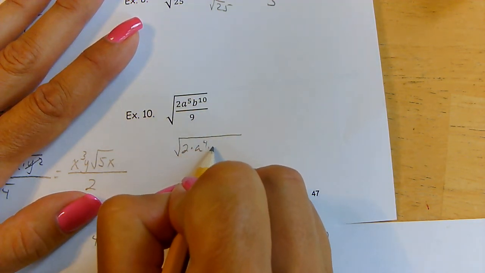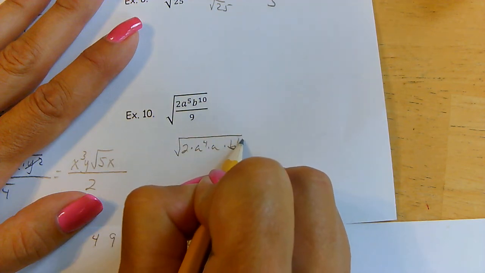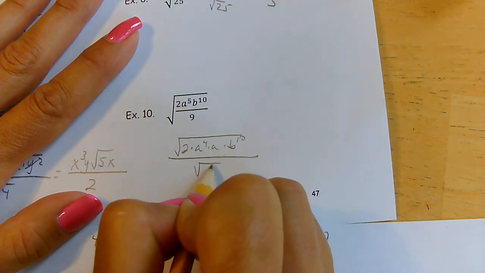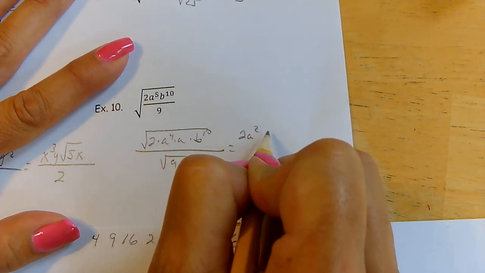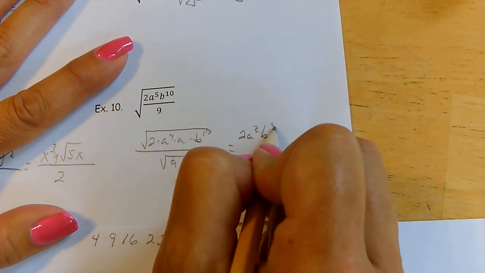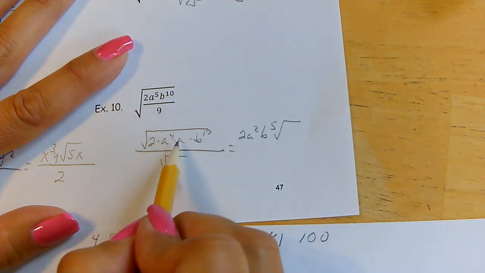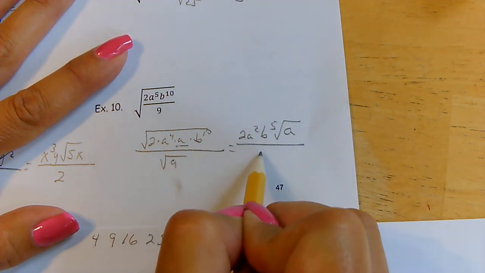Same here. It'll be 2, half of the a's, half of the b's, left with just that a over 3.